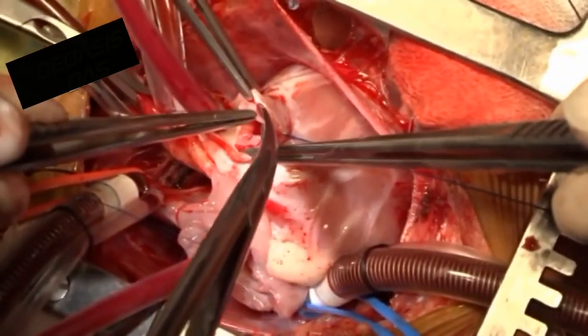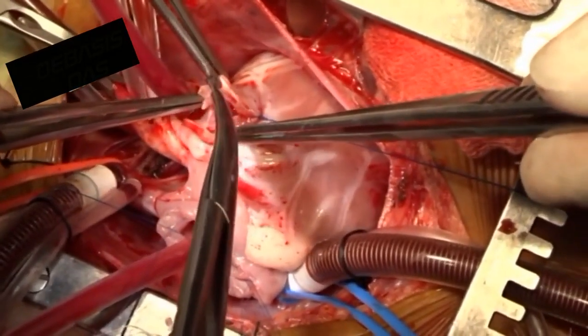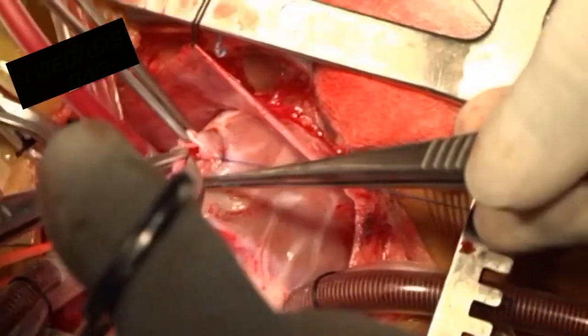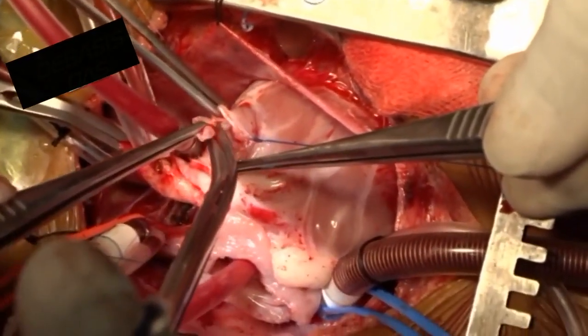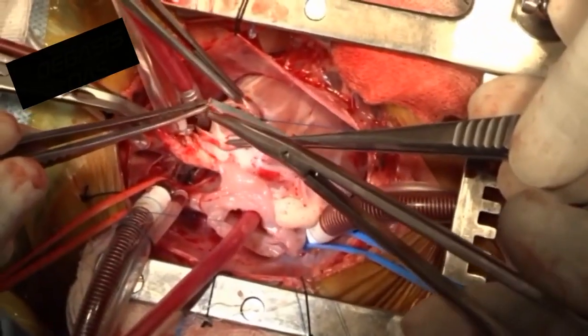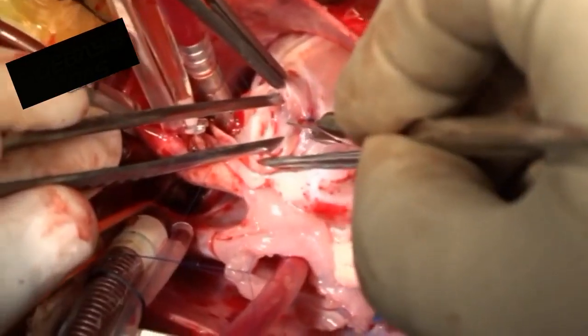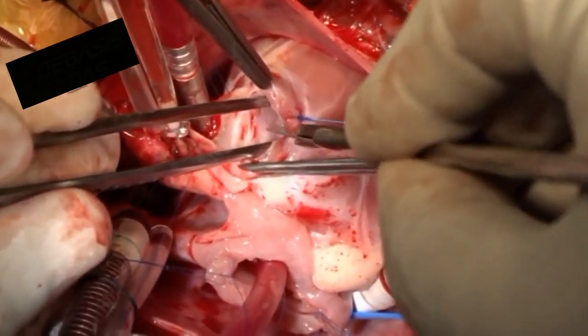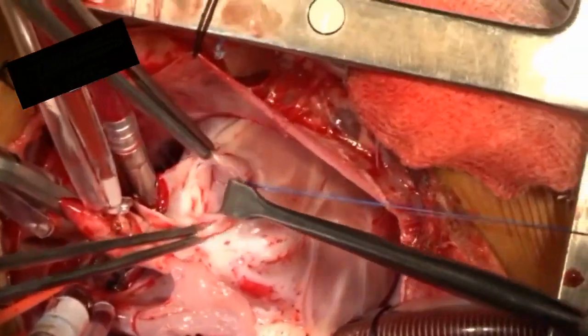In this case, the pulmonary artery is further opened. The pulmonary valve was very dysplastic and is being excised. It is a choice to use a monocusp or a bicuspid valve in the RVOT in future reconstruction. In this particular case, a transannular patch was done without any valve.